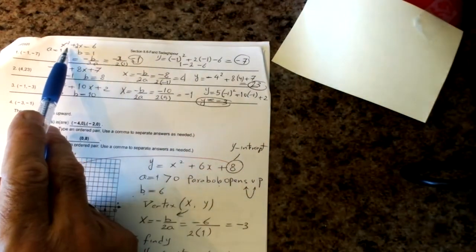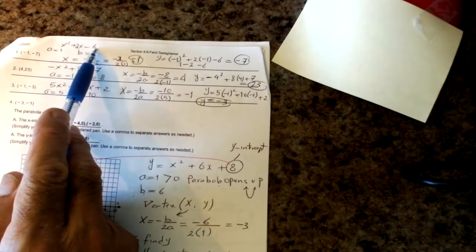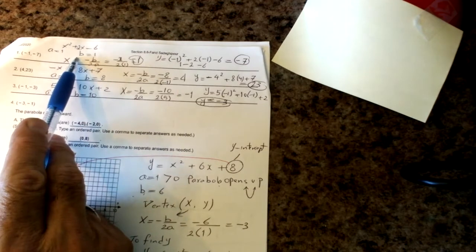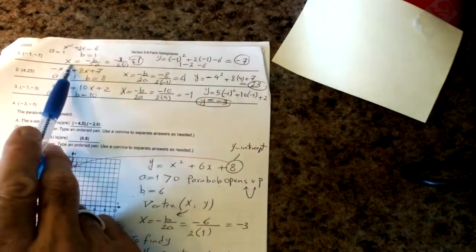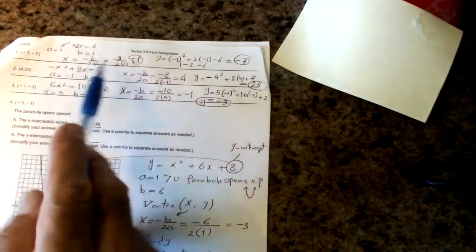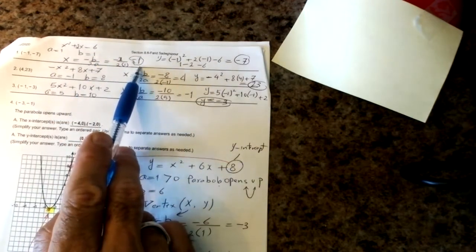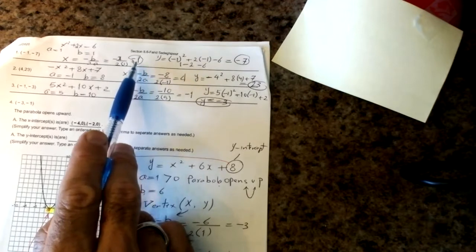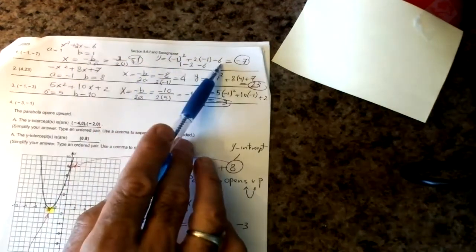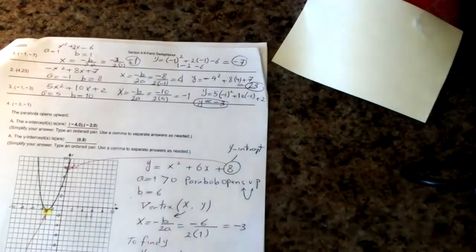So on this one, x squared plus 2x minus 6, a is 1, b is 2, and x is minus b over 2a. When you take these two numbers and plug in, that gives you the value of x, which is -1. Now to find the y of the vertex, we need to take that and substitute for the x to find the y. That's how to find the x and y when the equation is written in that form.